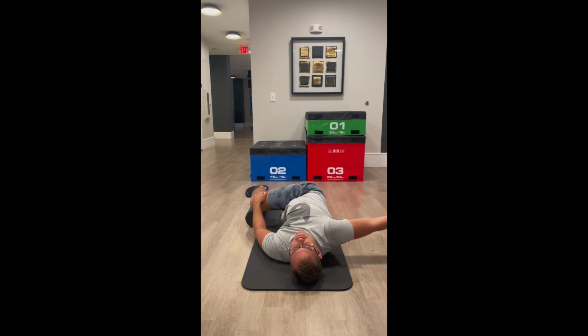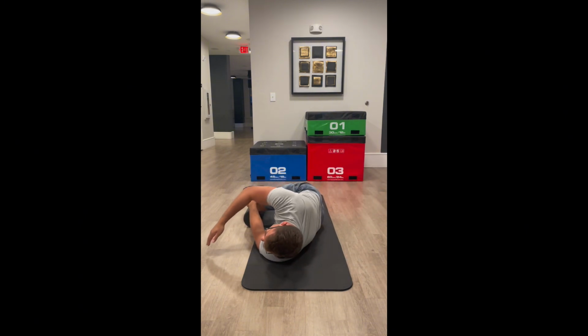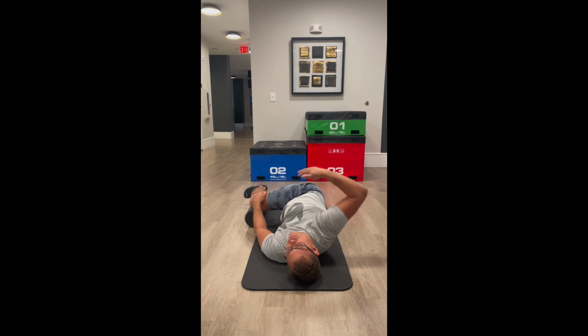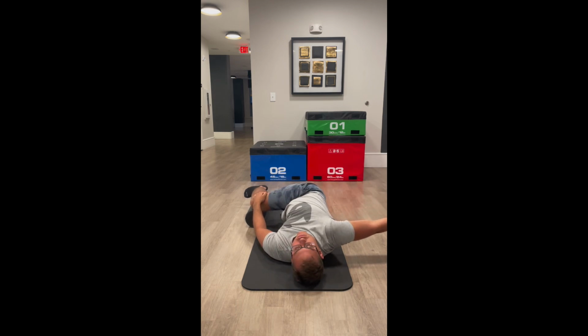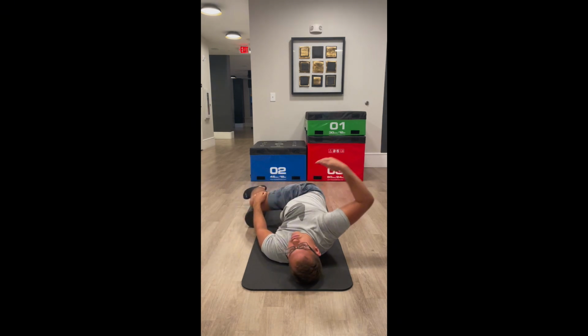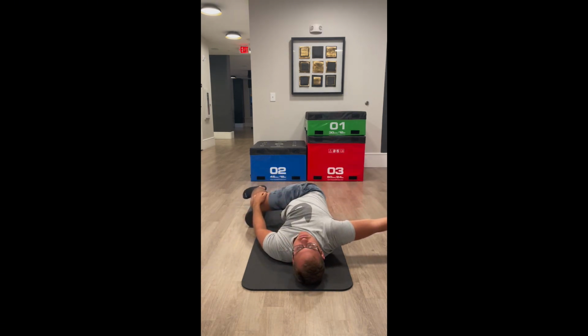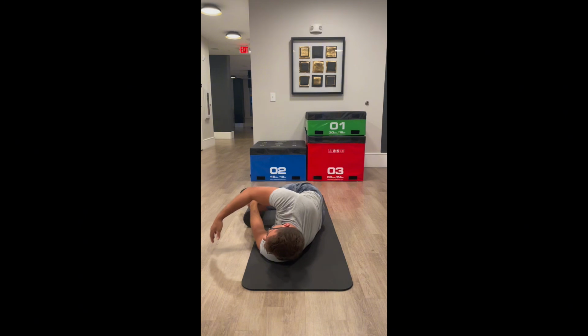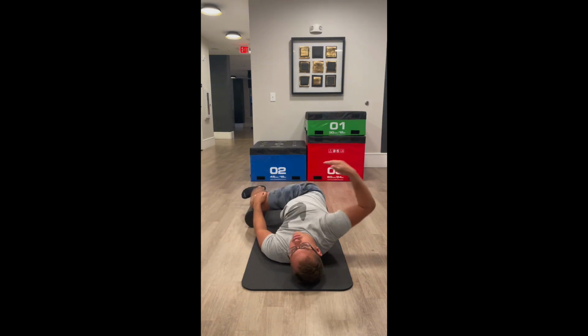You're going to take that top arm and extend that arm ahead of you, inhaling as you reach forward, and then exhale as you reach back behind you and rotate that upper back and try to touch the floor. You don't want to force the position. Inhale forward, exhale back, take your time, really ease into it.